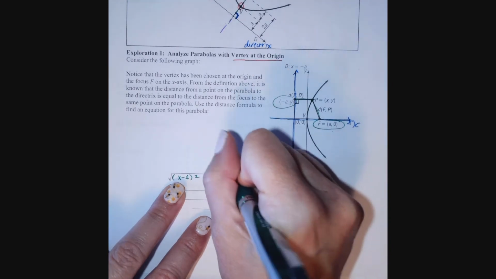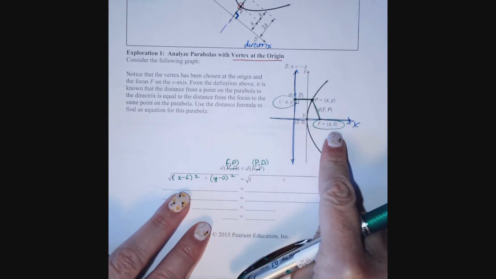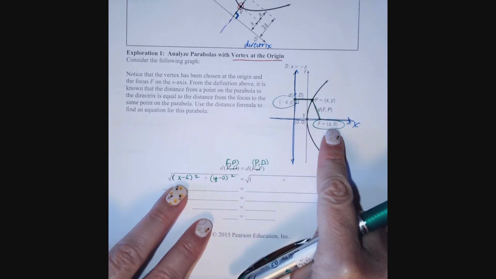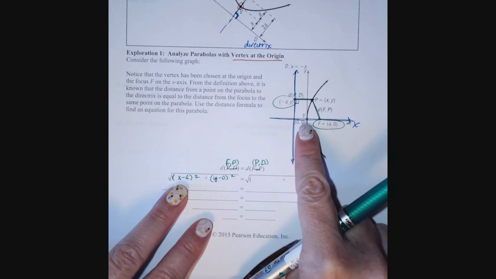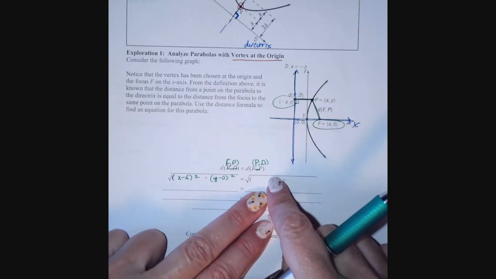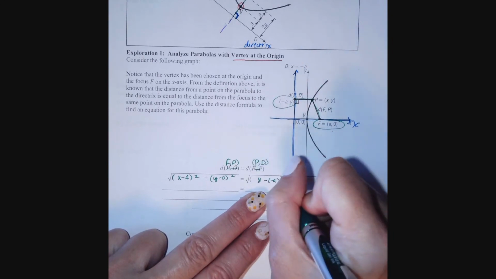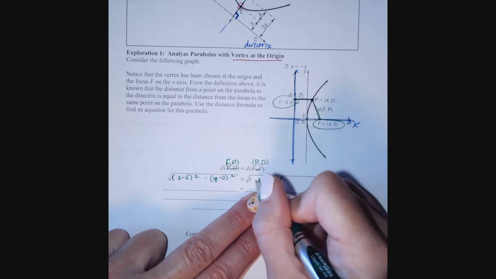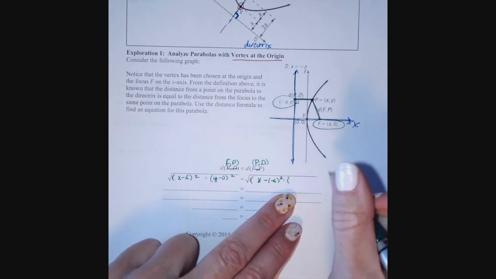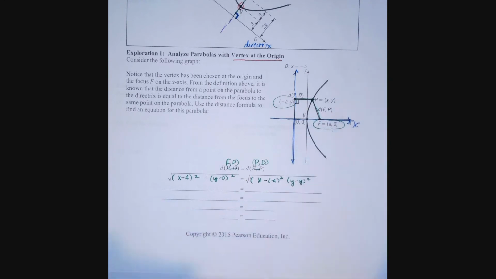F to p, p to d. Sorry guys. These are the coordinates I use: the difference between x and a, and the difference between y and 0. And so over here we have x minus negative a quantity squared, because this is a negative a, plus, and then we have y minus y quantity squared.